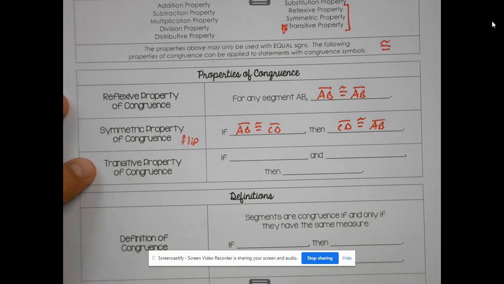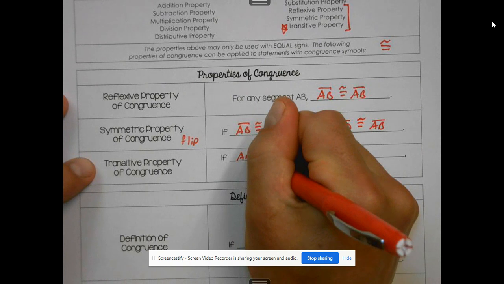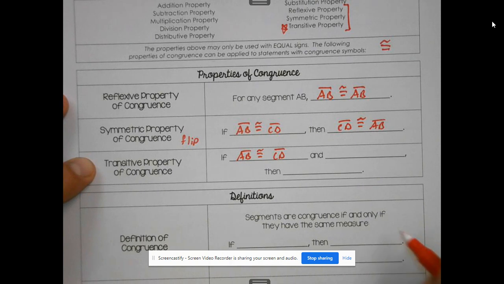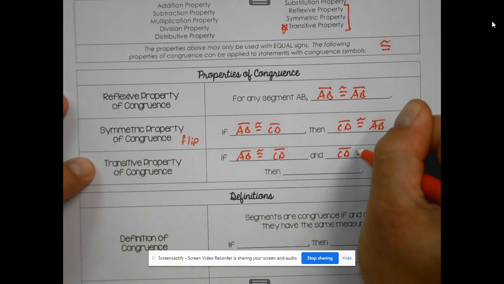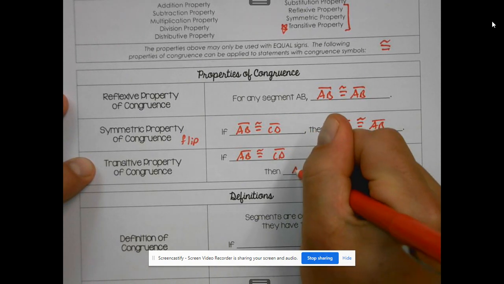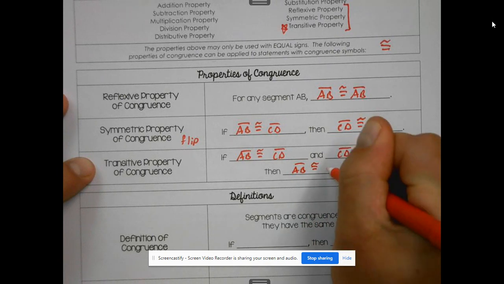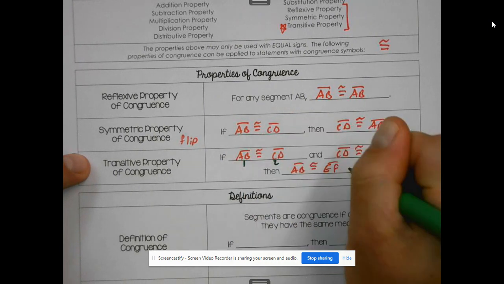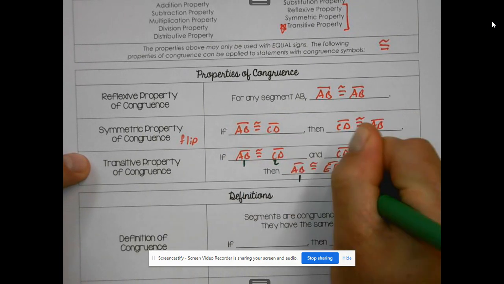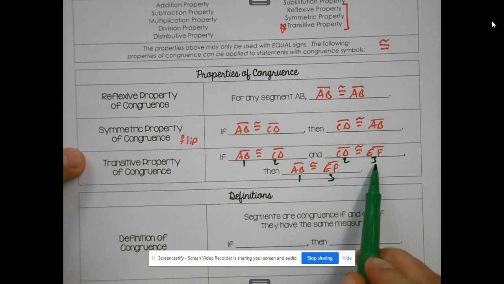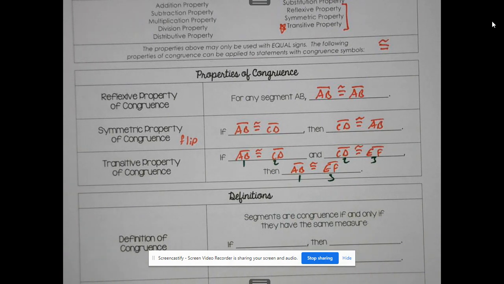Transitive property, if AB is congruent to segment CD and segment CD is congruent to segment EF, then I can say segment AB is congruent to segment EF. And throughout the lesson, guys, I'm going to number these things. This, I believe, will help you see it a little bit easier. If 1 is congruent to 2 and 2 is congruent to 3, then I can say 1 is congruent to 3. So if you want, try to have a couple of colors with you. It might help you guys out today a little bit.